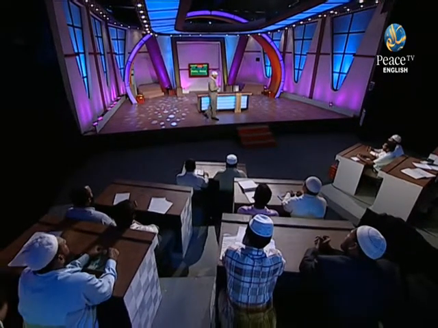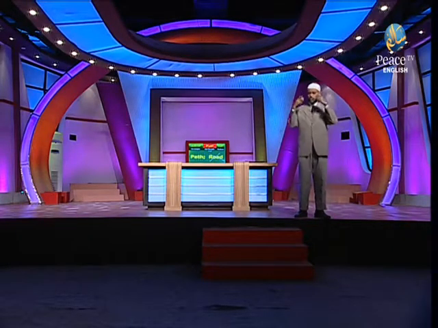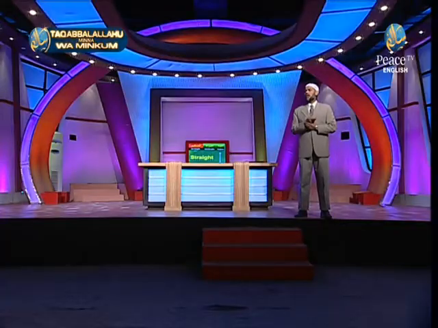As-sirat means path. It doesn't mean road. Okay, not that something to walk upon, but following. You follow on that path. So sirat is path. Al-mustaqim is straight. And the shortest distance between two points is a straight line.